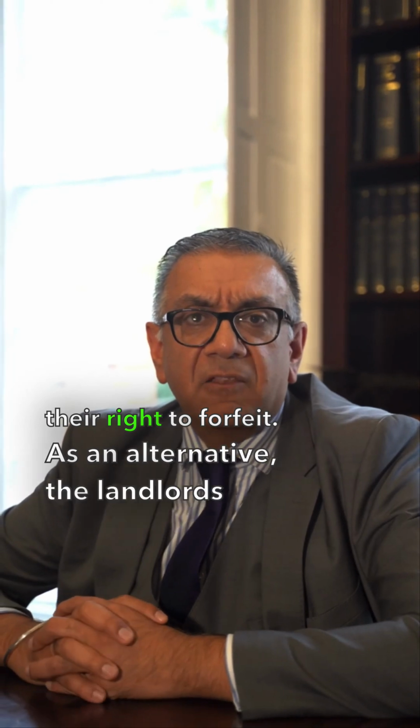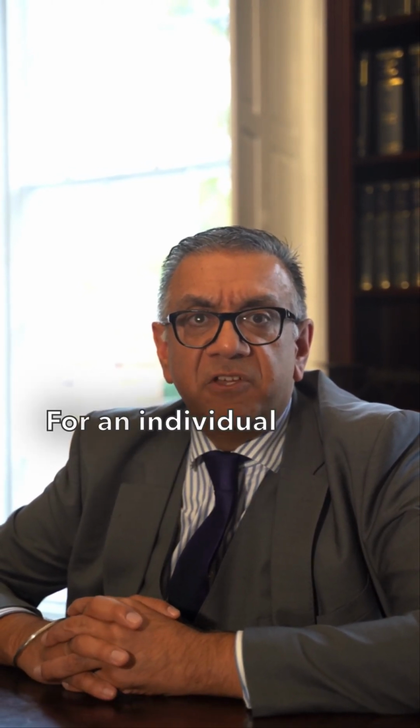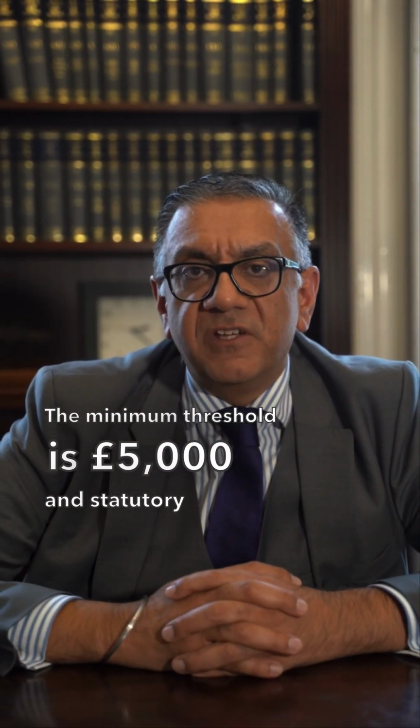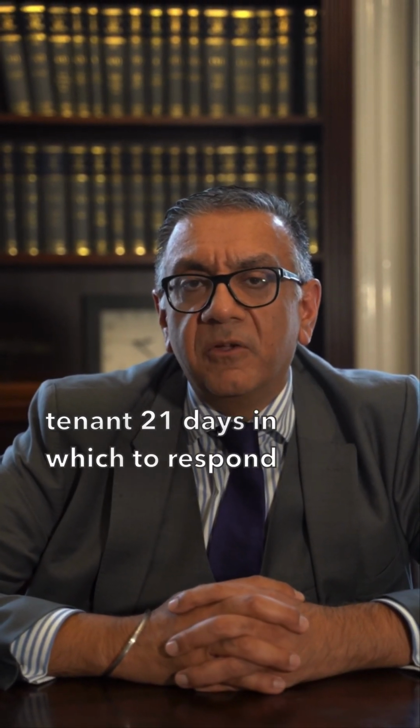As an alternative, the landlords can take drastic action or seek to make the tenant bankrupt. For an individual, this would be a bankruptcy petition. The minimum threshold is £5,000 and a statutory demand needs to be served. A statutory demand would allow the tenant 21 days in which to respond or make payment.